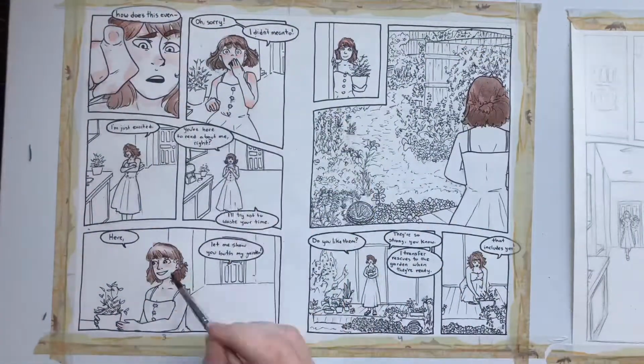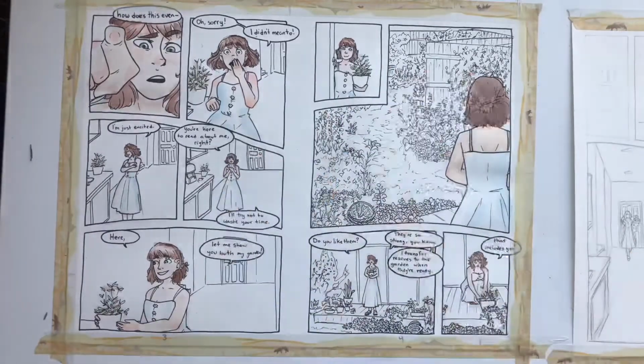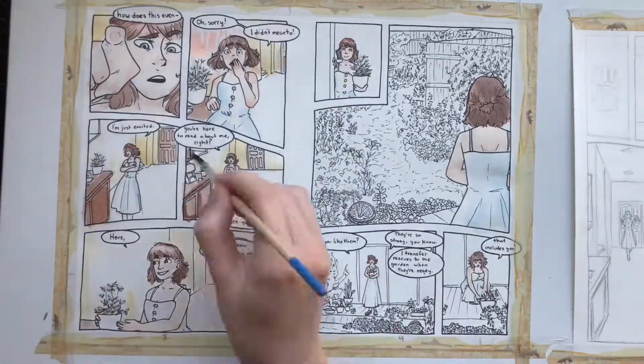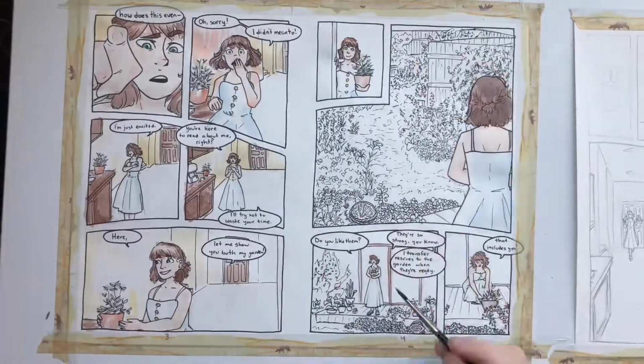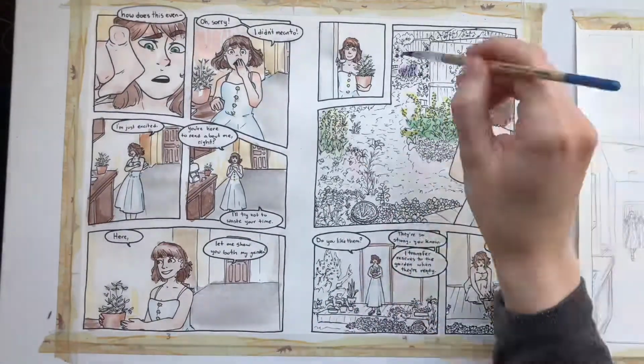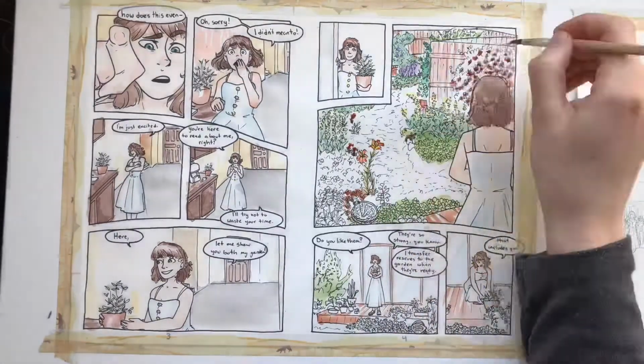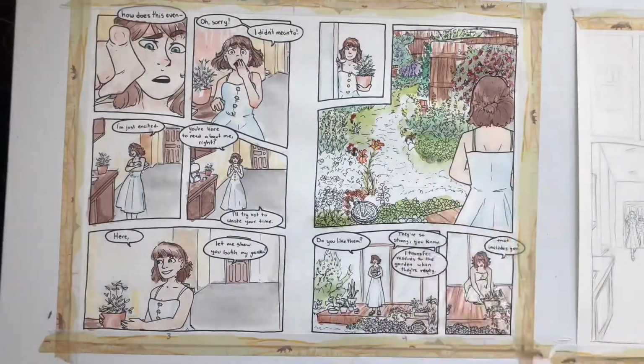The next pages are centered around establishing the relationship between the protagonist and the plants in her garden. By saying, "Let me show you both my garden," she is validating the potted plant's presence as a living being. The plants in her garden are all native to Alberta, and she uses they-them pronouns when talking about them.